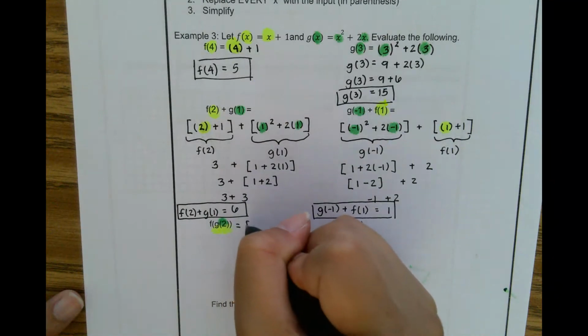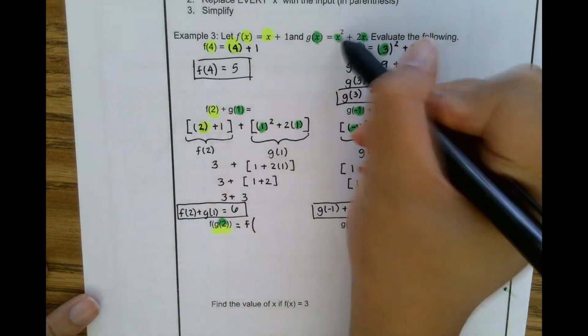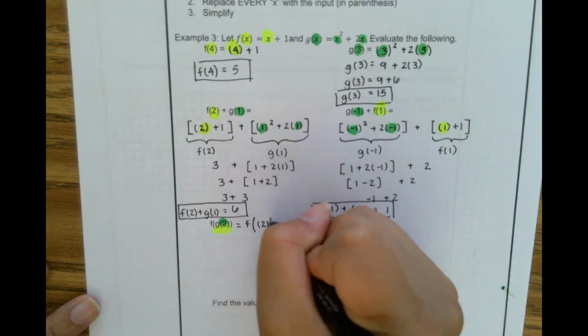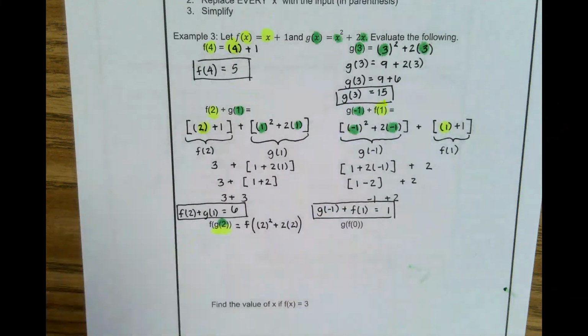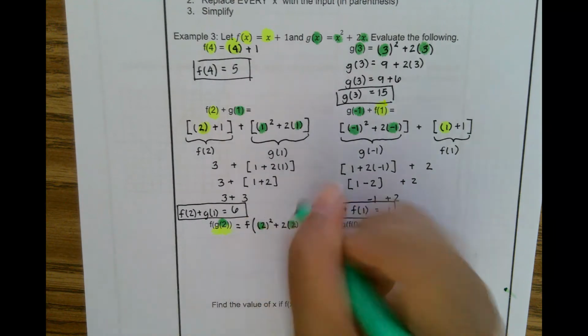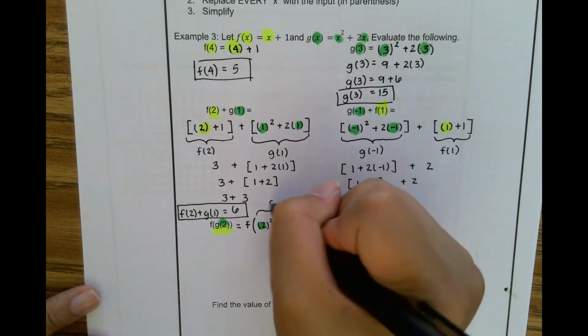So f of, we're going to do g of 2 first. So I'm going to take this and plug in 2. So 2 squared plus 2 times 2. This here is the g of 2.